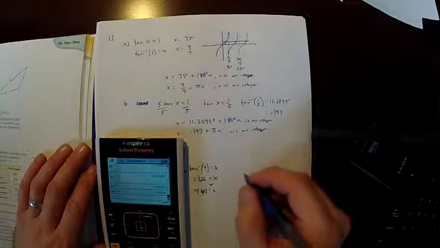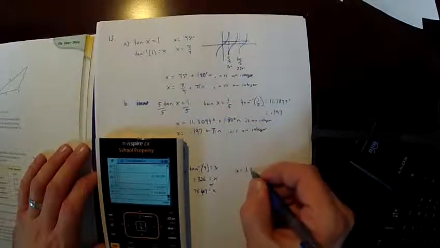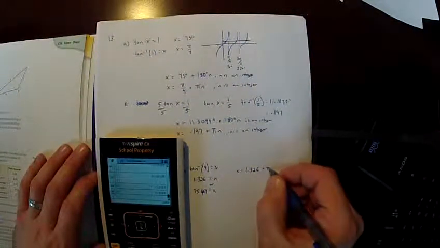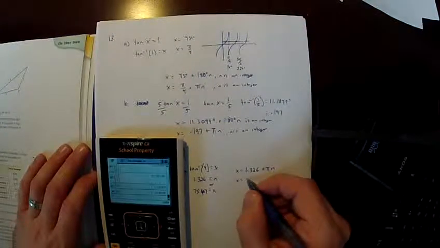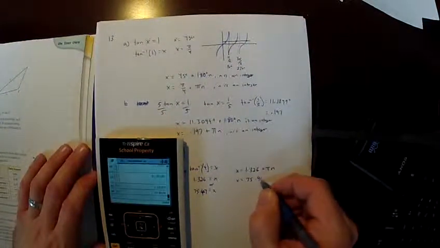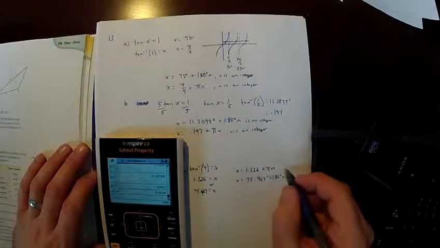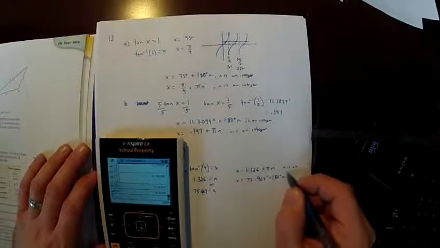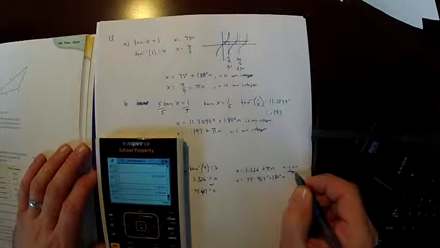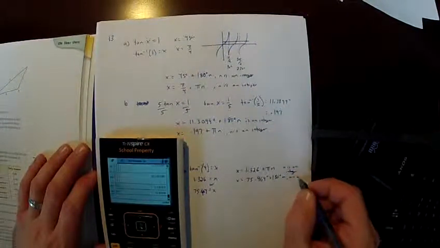So I'll write my solutions as x is equivalent to 1.326 plus pi n, or x is equivalent to 75.964 degrees plus 180 degrees n. And again, n is an integer. And that will end this problem.